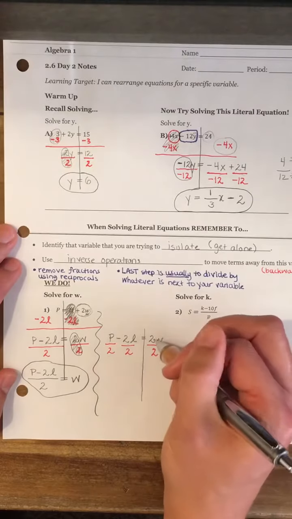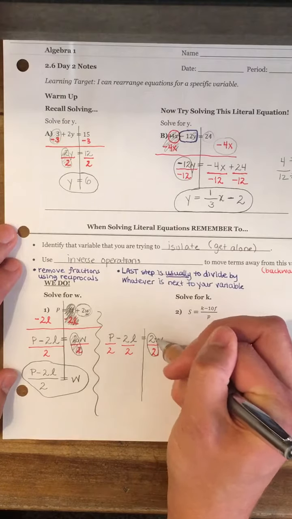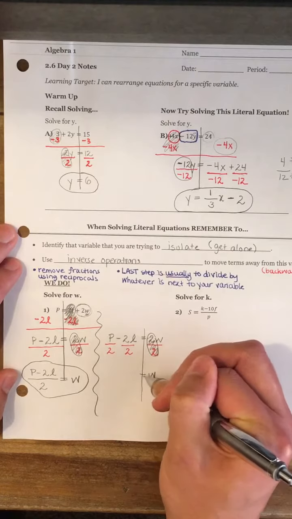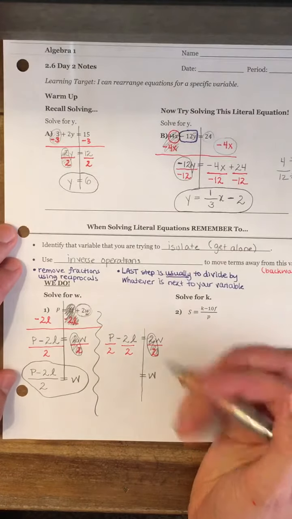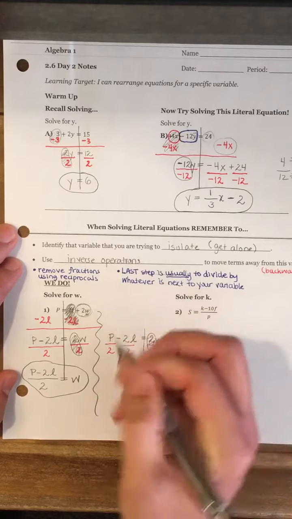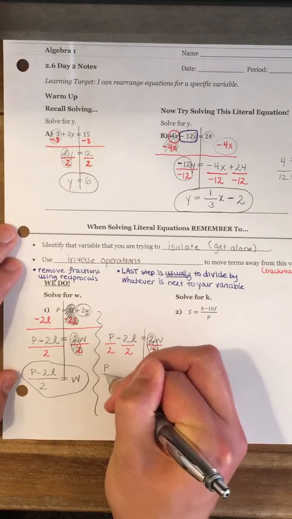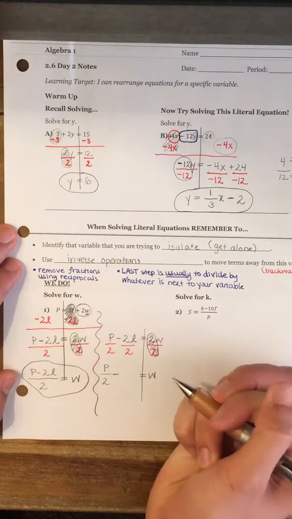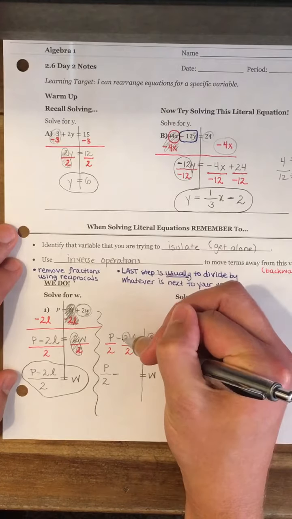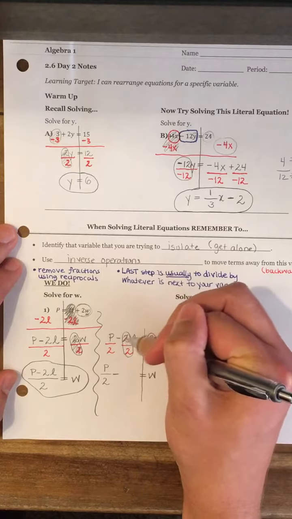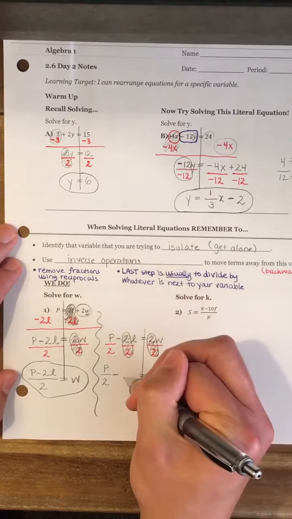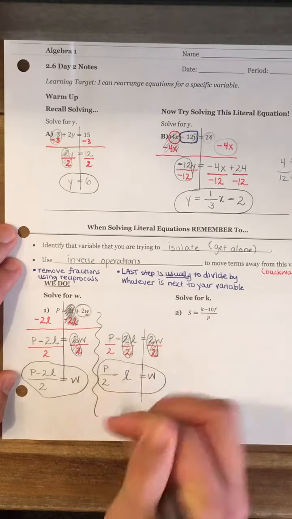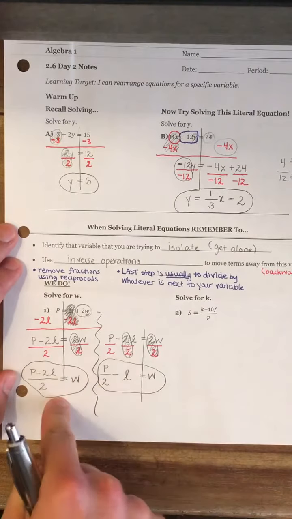By 2, that's also legitimate. I still have 2 divided by 2 on the right-hand side, which cancels each other out, and I'm left with just W. On the left-hand side, P divided by 2, there's nothing I can cancel there. I have my minus sign in between. And then I can cancel something here. 2 on top, 2 in the bottom, kind of similarly. They cancel each other out, and I'm left with just L there. So I would accept either of these answers because they're both technically correct.